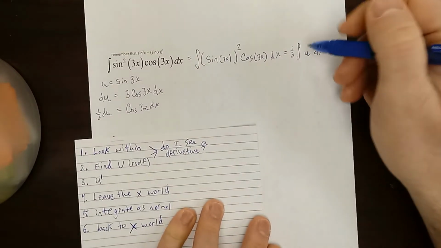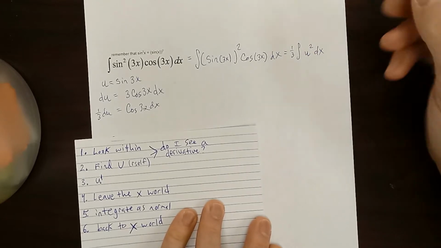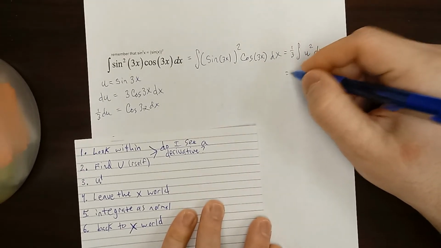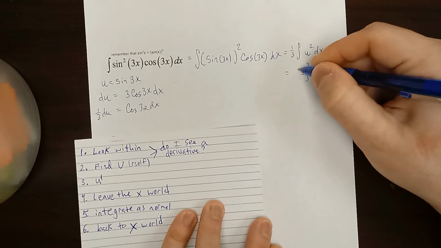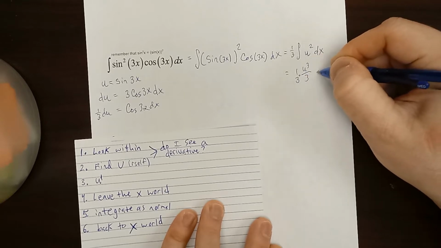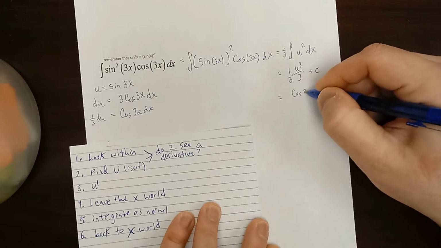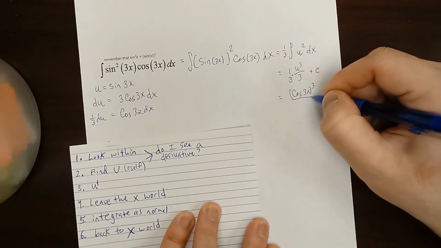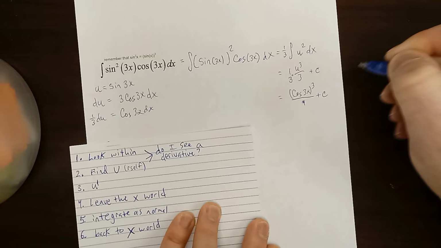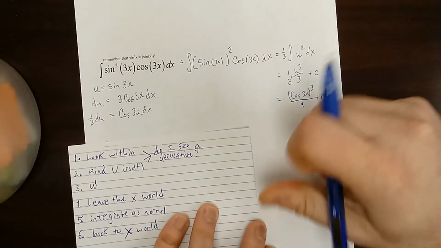We can really think about this like this now. It's just a 1/3 times u squared. So we get u to the 3rd over 3 times our 1/3 plus c. And so it's going to give us sine 3x, all that cubed over 9 plus c. And we're good to go.